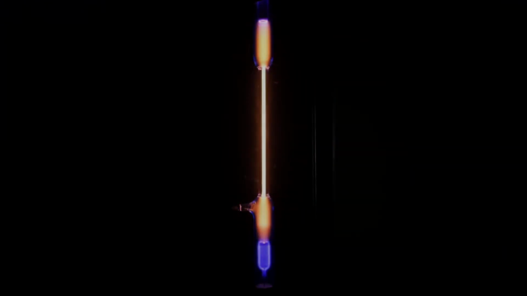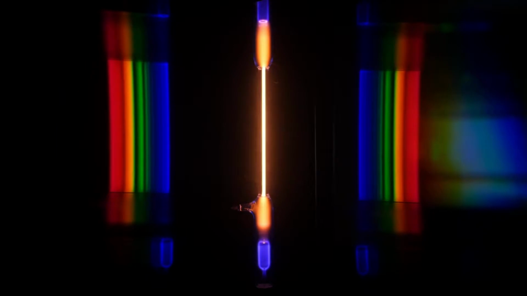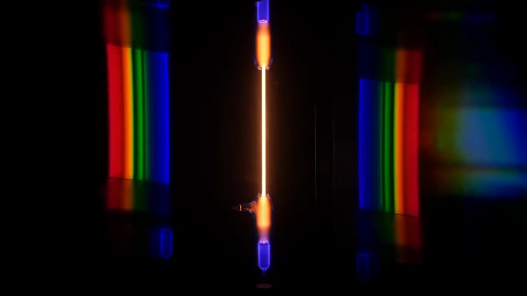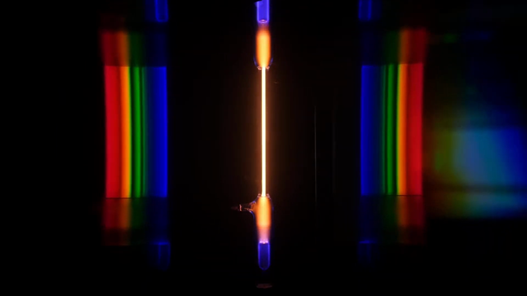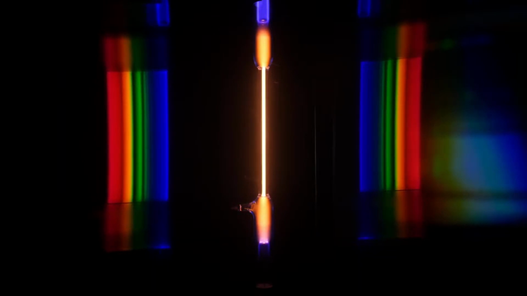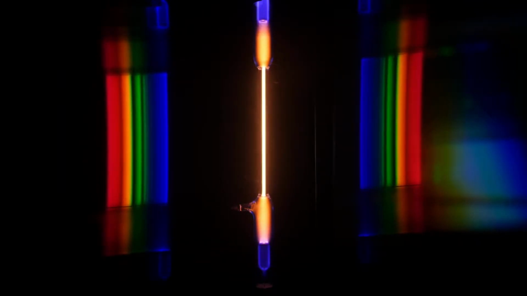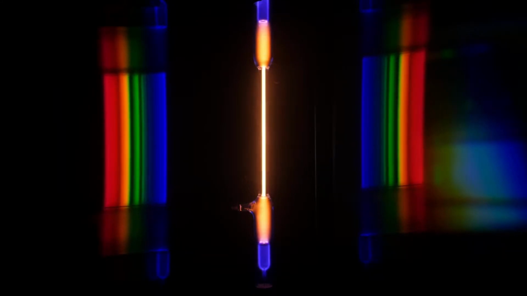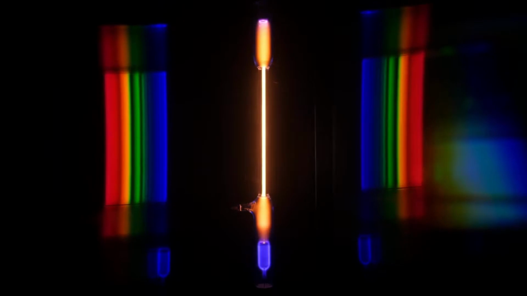The next one is nitrogen, and as you can see, the diffraction grating is placed, and you can now see a range of colors starting from violet to turquoise, and you can see green, some yellow, some orange, and red in it. So basically this is what nitrogen looks like.